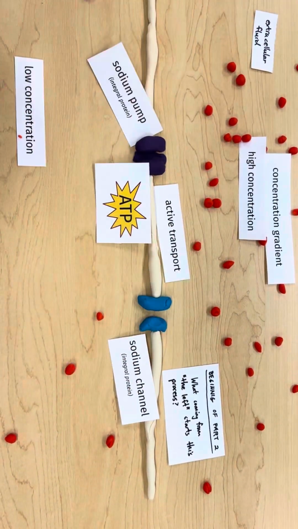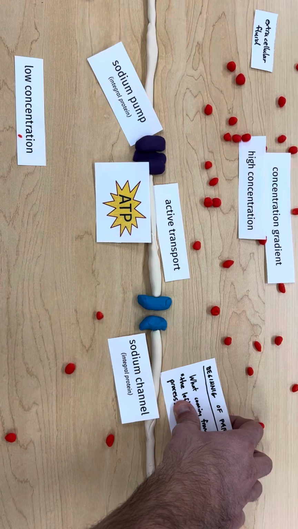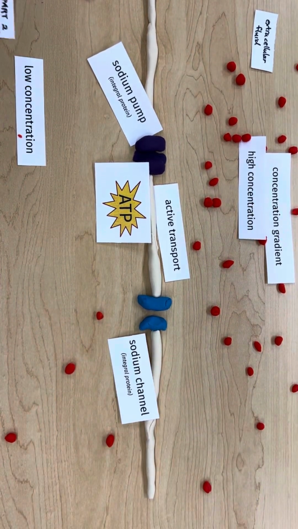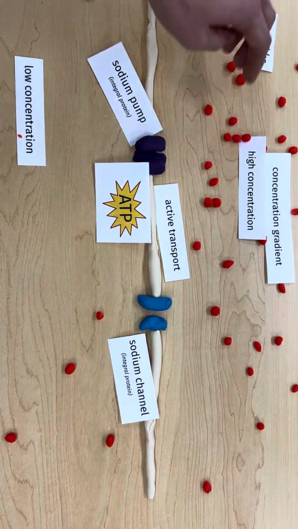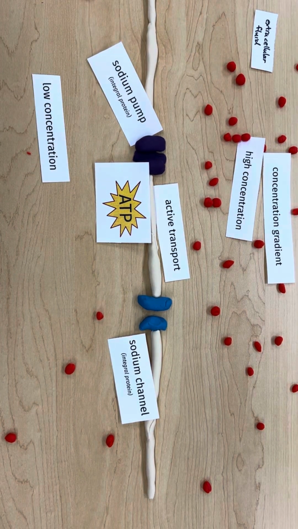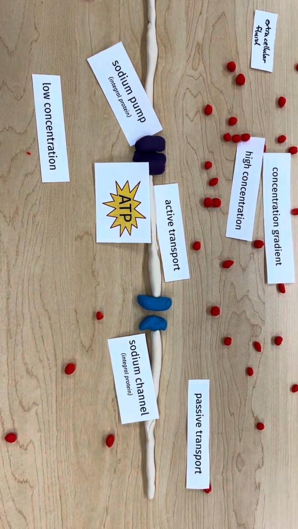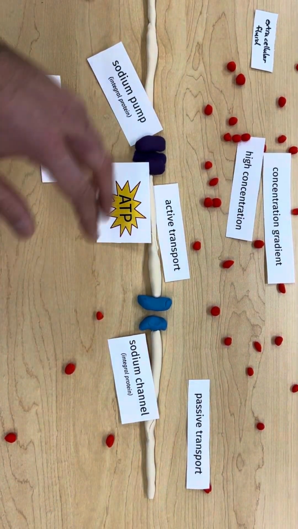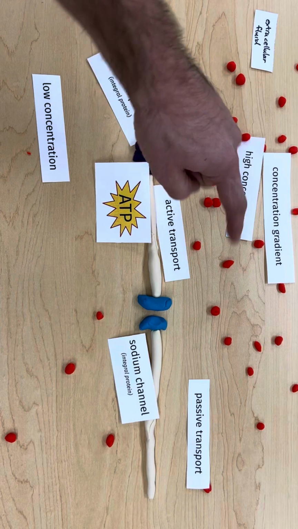So now that the sodium channel is open, which way do the sodium molecules want to move? They want to go from a high concentration to a low concentration. This is passive transport because it requires no energy for the cell at this point. The cell's already put in the energy to create that concentration gradient.